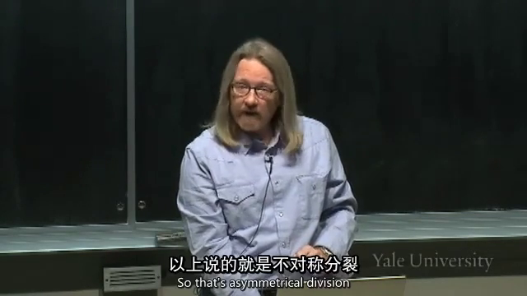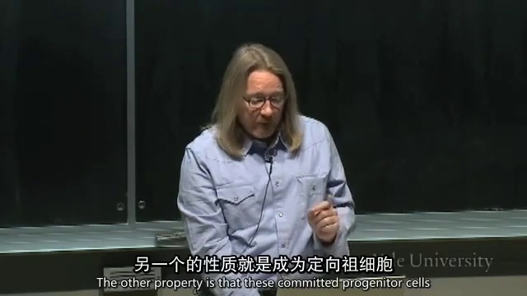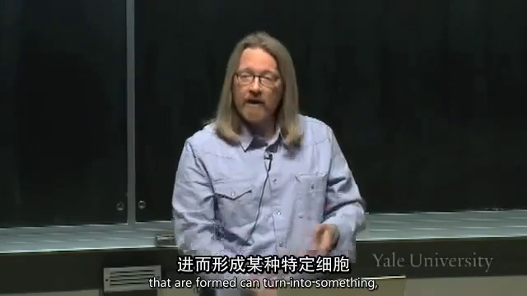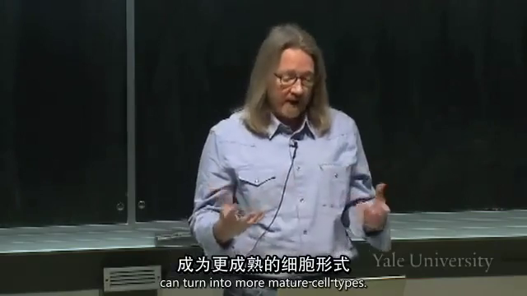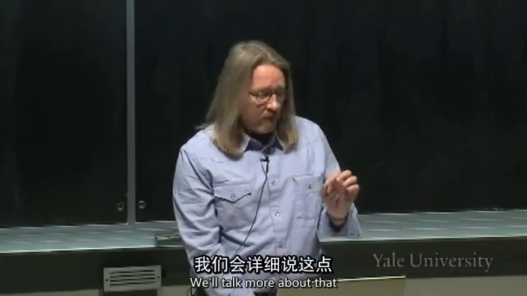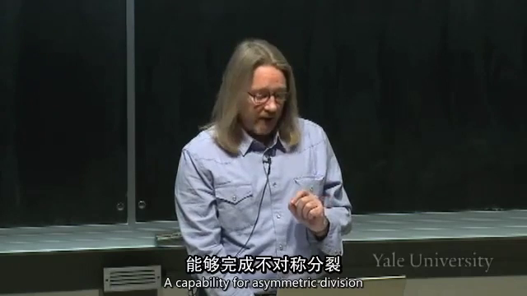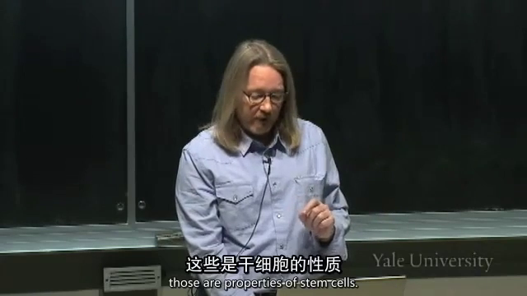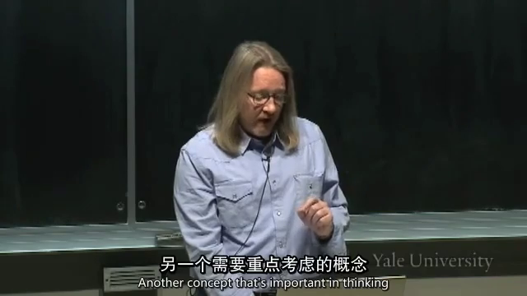So that's asymmetrical division, and that's a property of stem cells. The other property is that these committed progenitor cells that are formed can turn into something, can turn into more mature cell types. And that process of maturation is called differentiation. And we'll talk more about that, and I've already said something about that. So a capability for asymmetric division and the production of cells that become differentiated, more mature cells, those are properties of stem cells.